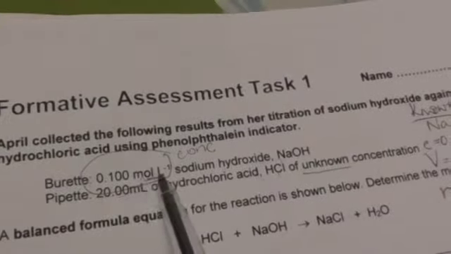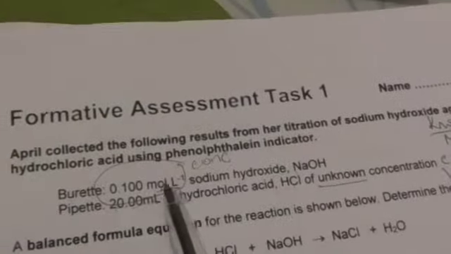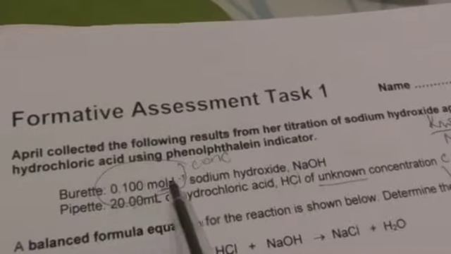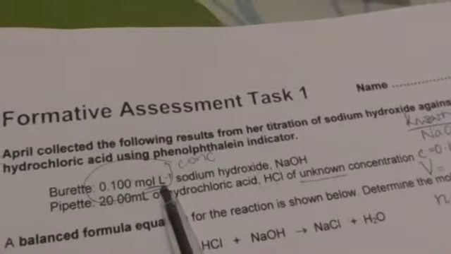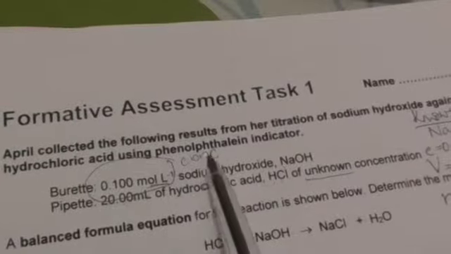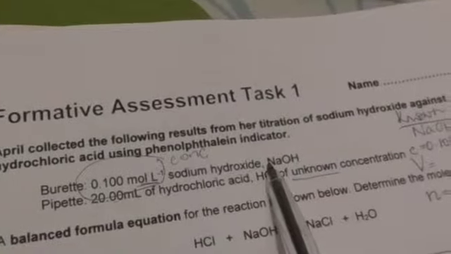Now, mole per liter tells you that the physical quantity there is concentration. It's the unit for concentration. So you can circle that and say, I know the concentration of sodium hydroxide.